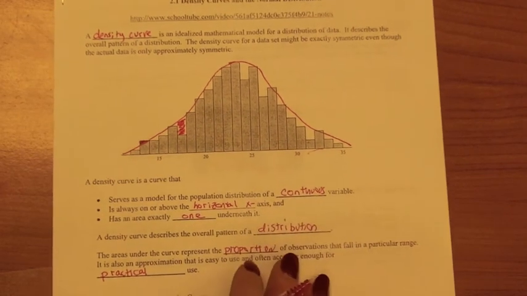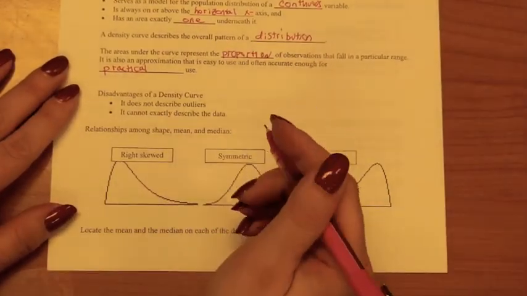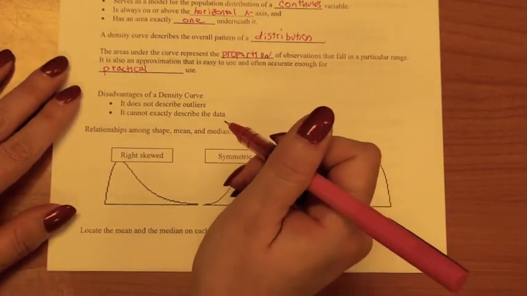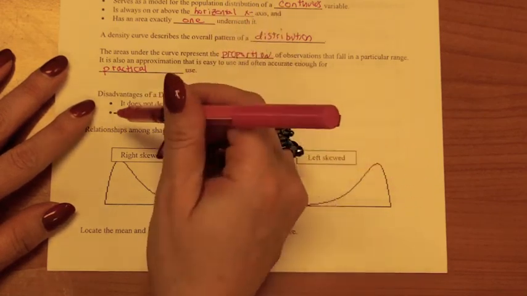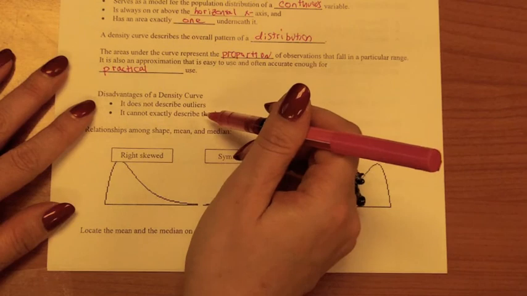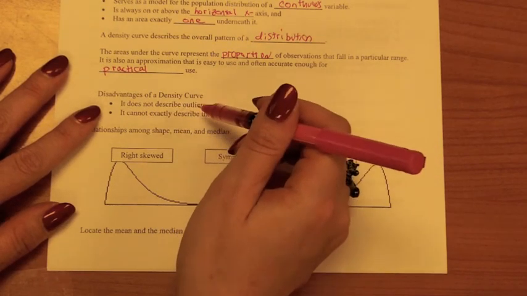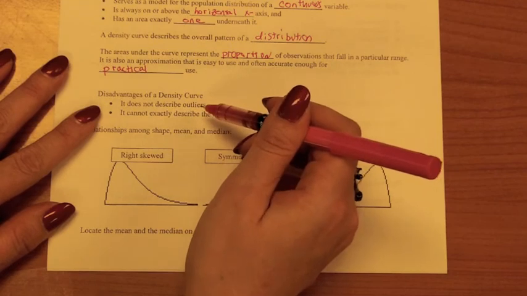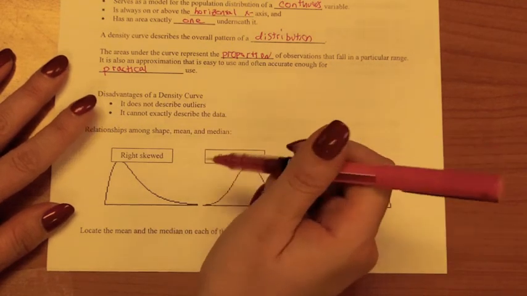Alright, so what are the disadvantages of using a normal curve or a density curve? One of the downsides is if we don't actually have the data, we're just looking at the curve, then we can't describe what the outliers are. We can estimate where the outliers might be, but we don't have the exact data to talk about those outliers.